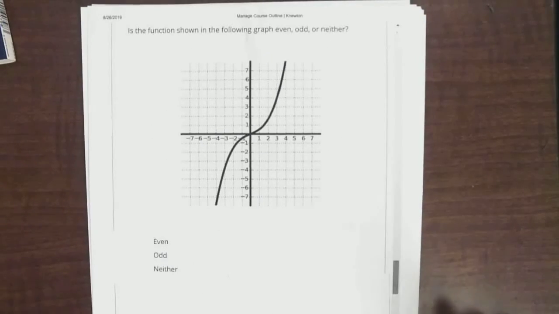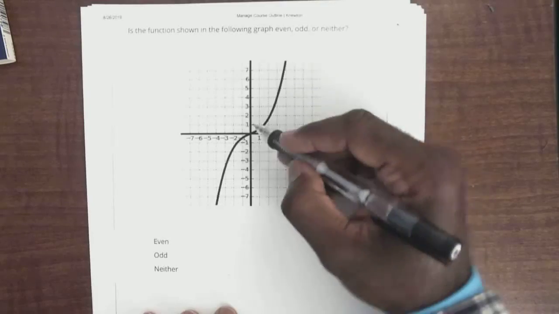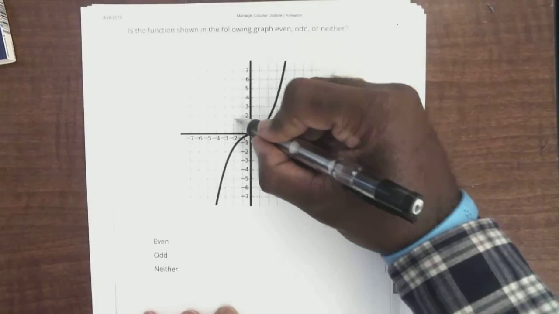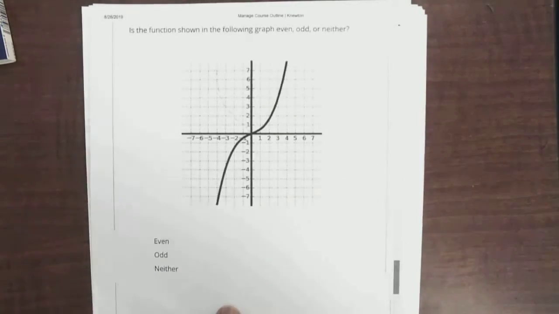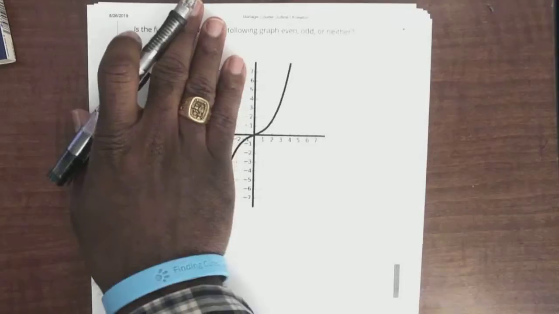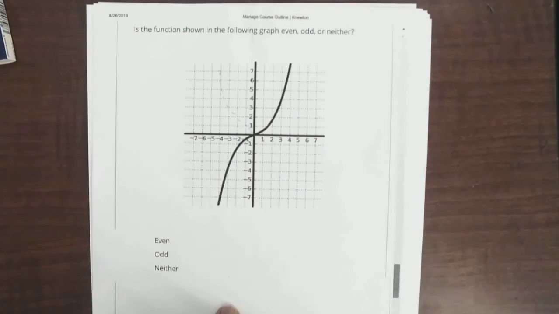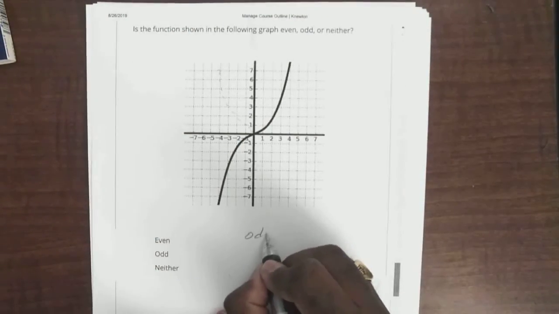Okay. You want to know if this is odd, even, or neither? Odd. Yep, this is odd. You can tell it's odd just by if you have a graph and it reflects across the y-axis, and then if you flip it again across the x-axis, that's how you can look and tell it's odd. So we flip it here, then we flip it over again that way. Okay, so this is odd.